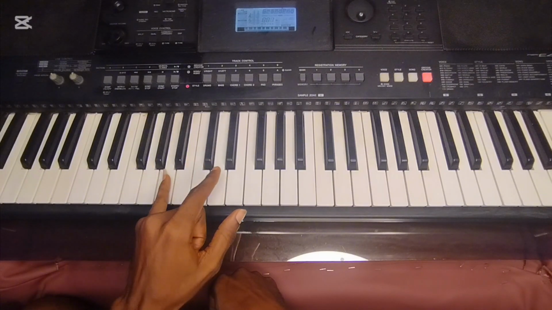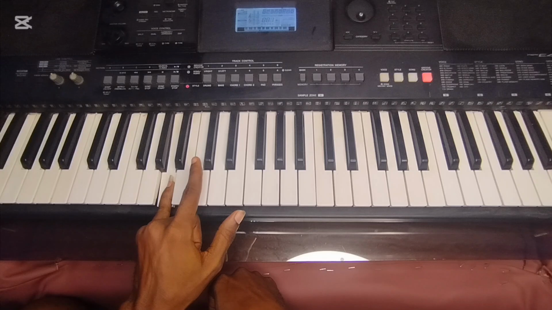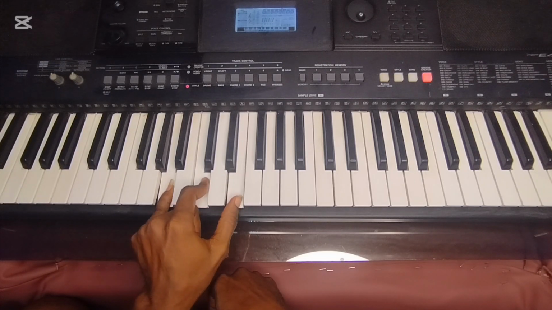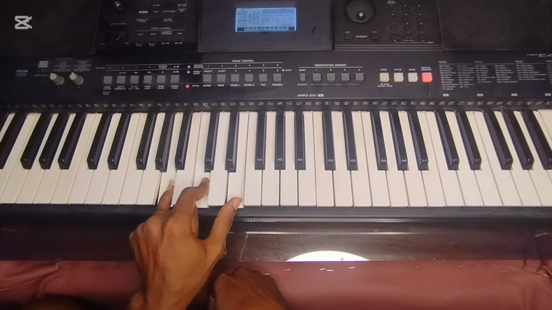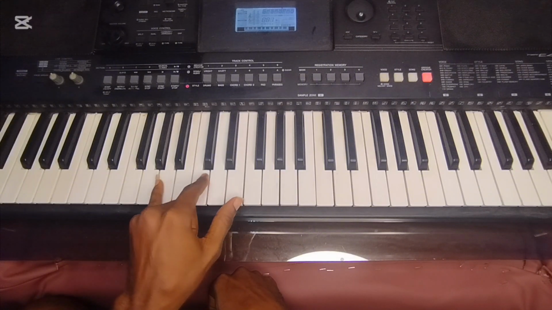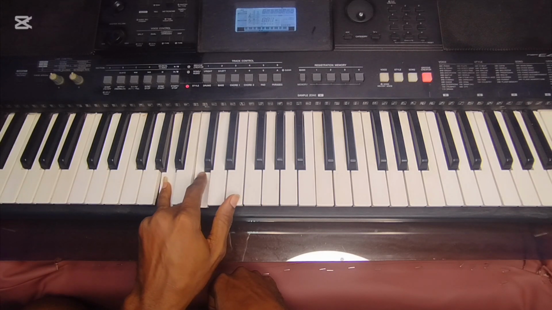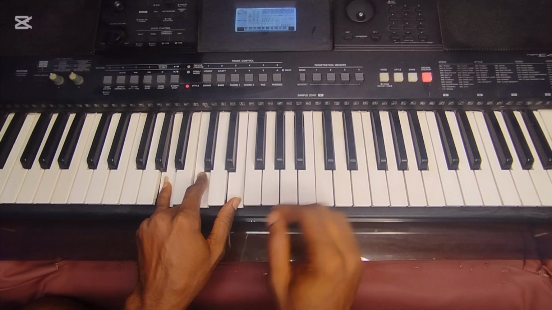Then for the Mi, is your A, your C and your E. Your A, your C and your E, which is your Mi, your So and your Ti. That's the full chord for your Mi.